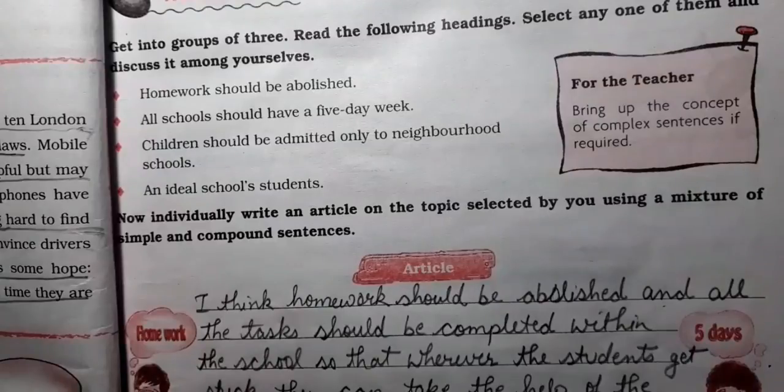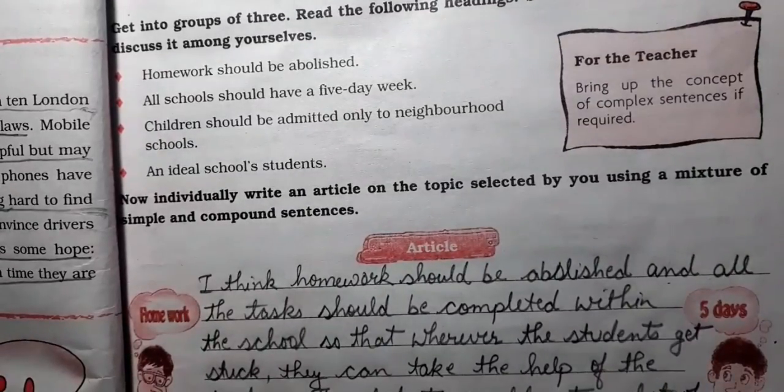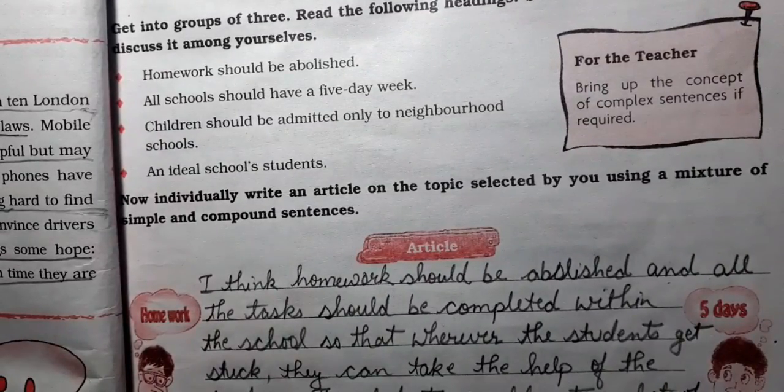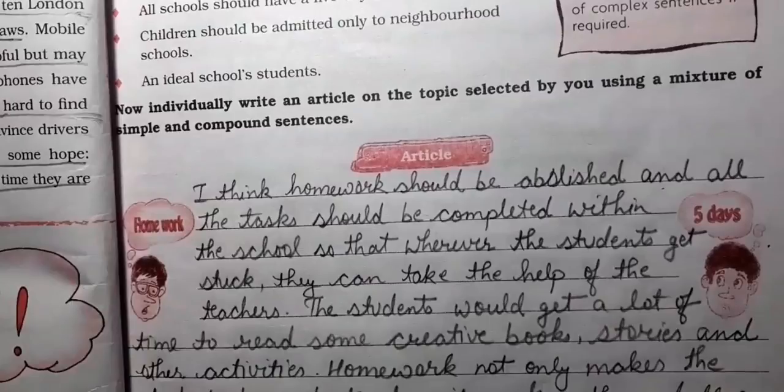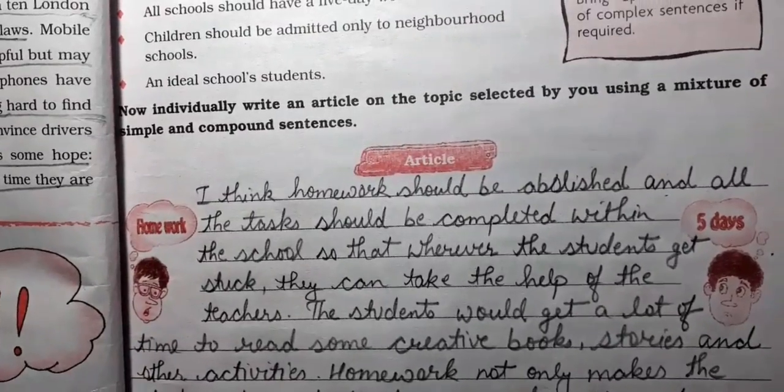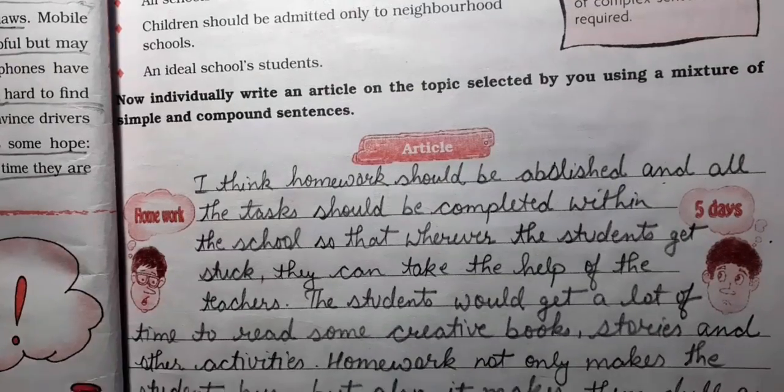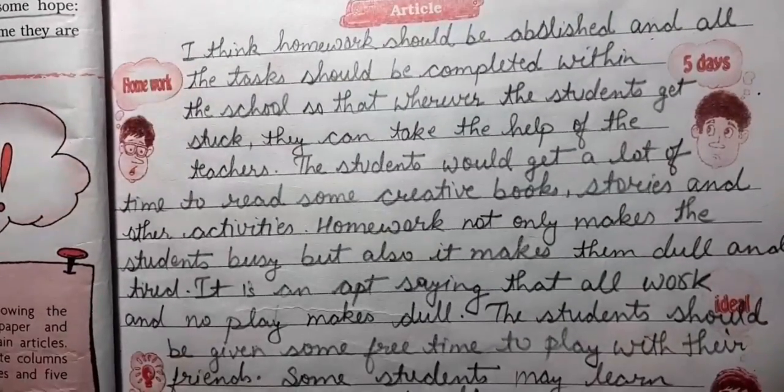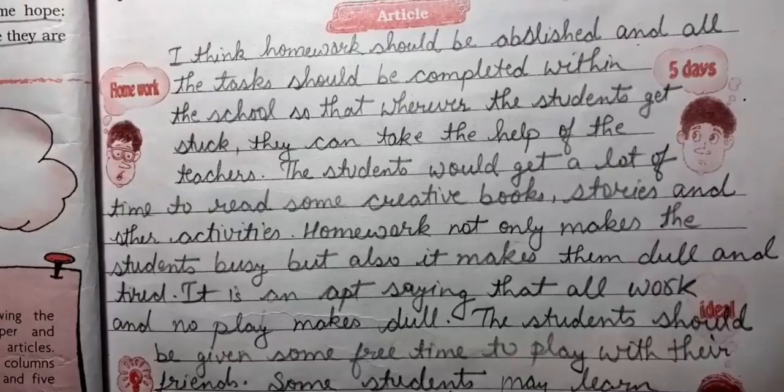Students, I have written this article on the first topic, homework should be abolished. Please have a look. I think homework should be abolished and all the tasks should be completed within the school so that wherever the students get stuck, they can take the help of the teachers. The students would get a lot of time to read some creative books, stories and other activities. Homework not only makes the students busy, but also it makes them dull and tired.